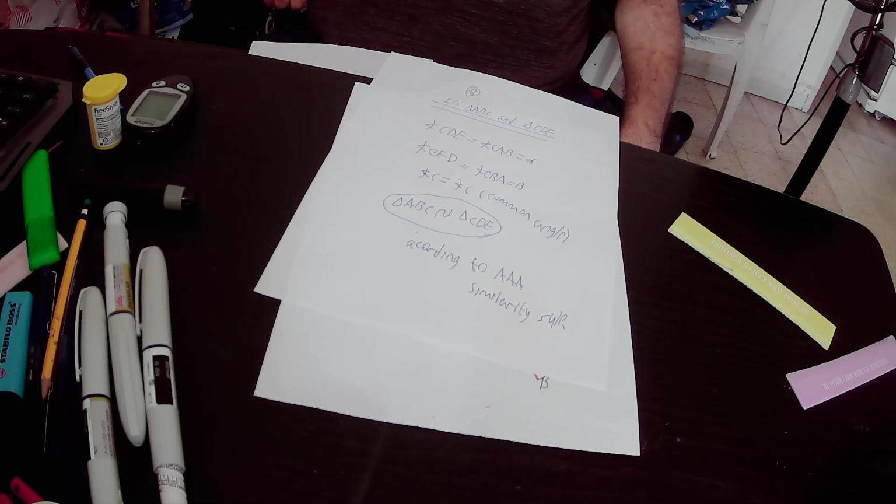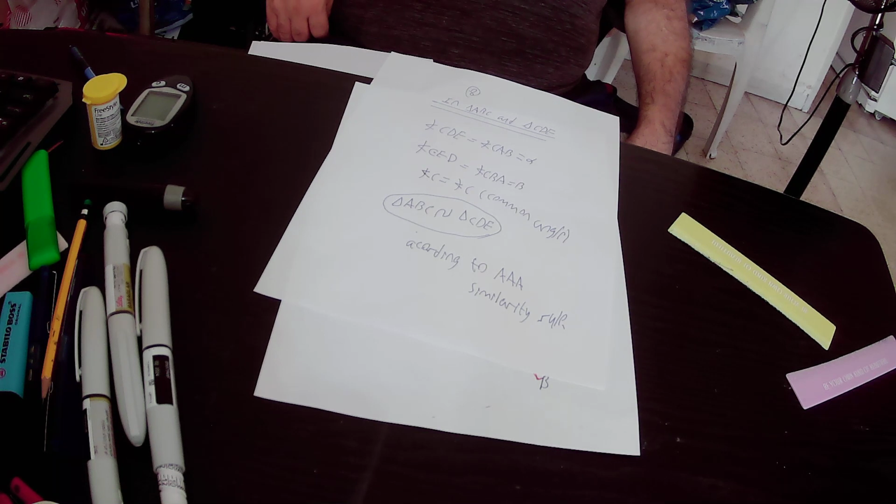What is the angle similarity rule? If you prove that all the angles of one triangle are equal to all the angles of the other triangle, then those two triangles are similar to each other according to the angle similarity rule. Okay?